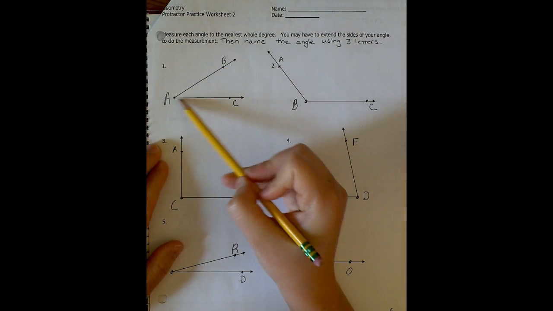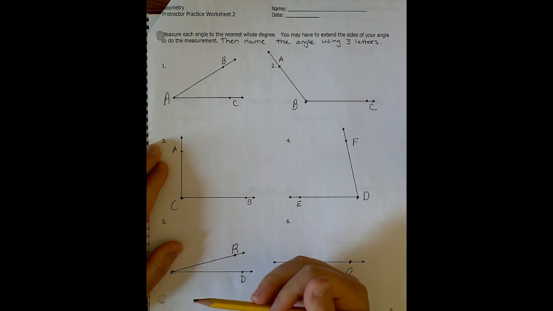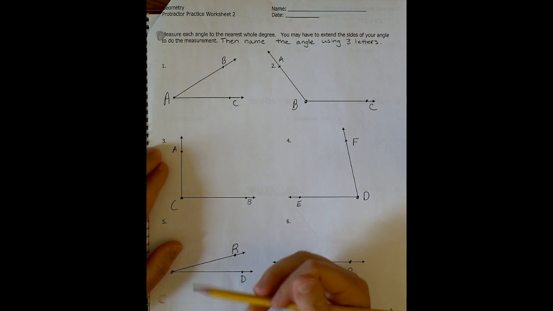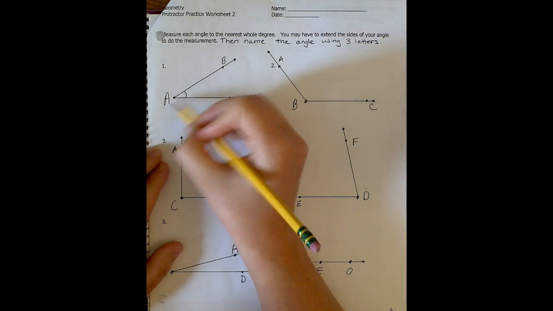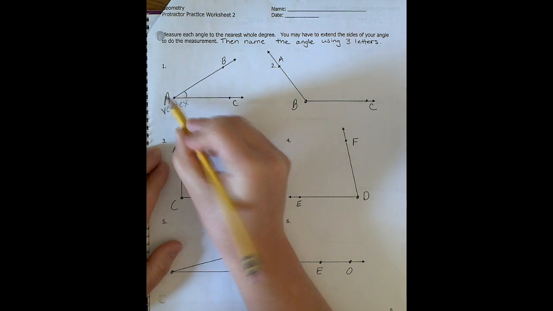That's fine for individual angles such as this, but later on we're going to get into diagrams that have multiple angles that are connected at the same vertex. So it's really important that you name an angle using 3 letters so we can narrow down which part of that angle we want to talk about. When naming an angle using 3 letters, the vertex of the angle is always the middle letter.